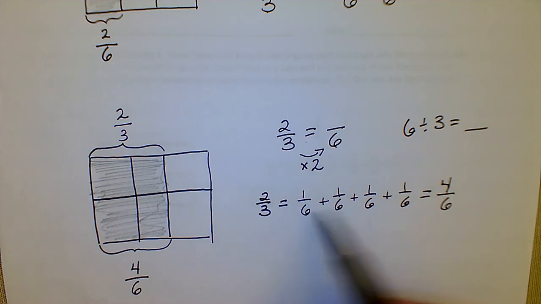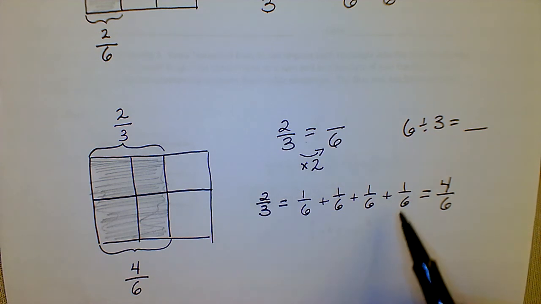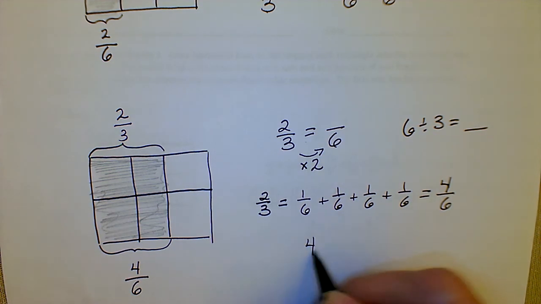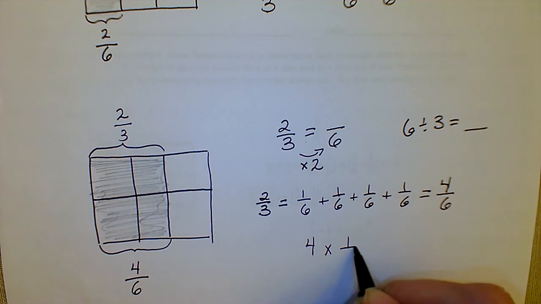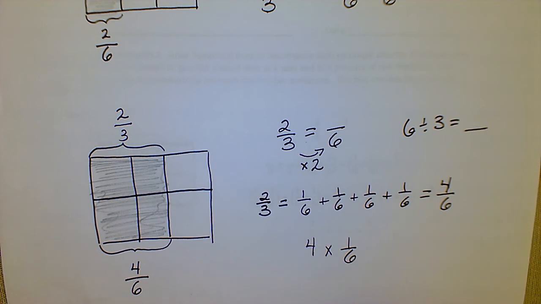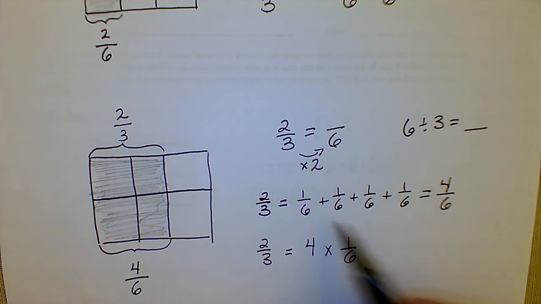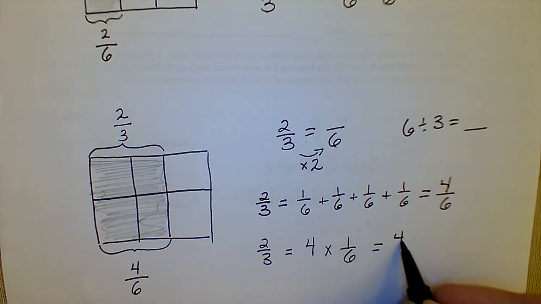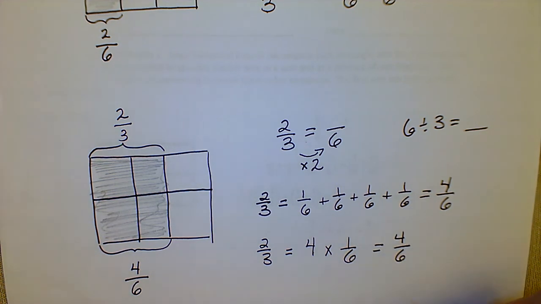Now, I added 1/6 4 times. So again, I could have just said 4 times 1/6. And so now I can say that 2/3 is equal to 4 times 1/6, because I added it 4 times. And that's equal to 4/6. So this is the gist, or the main idea, of what we're going to be doing today.